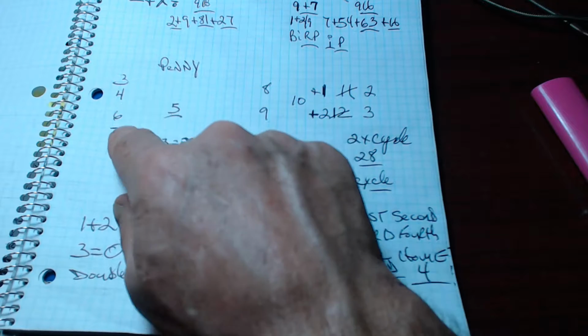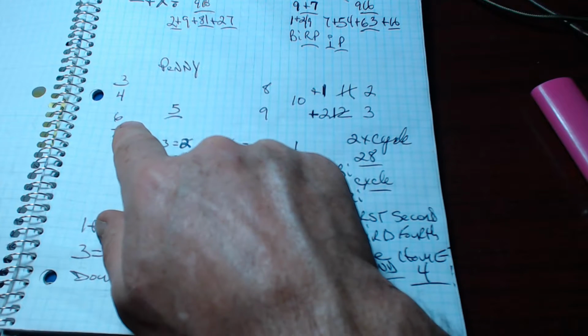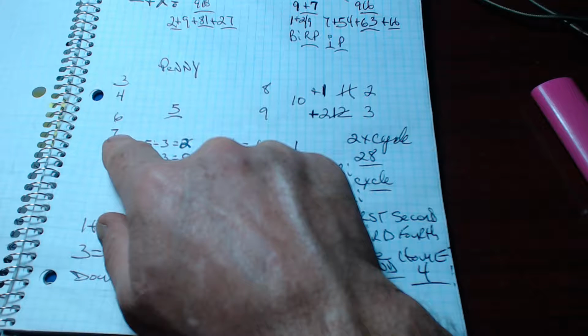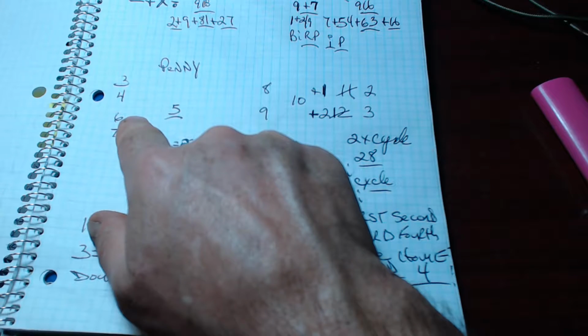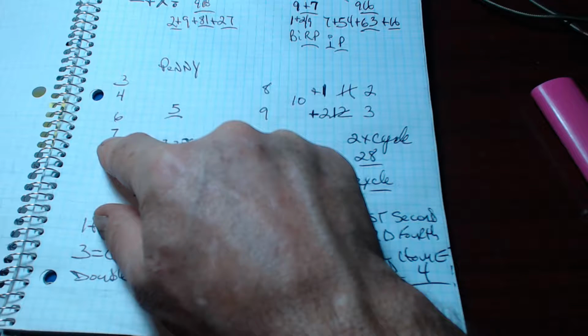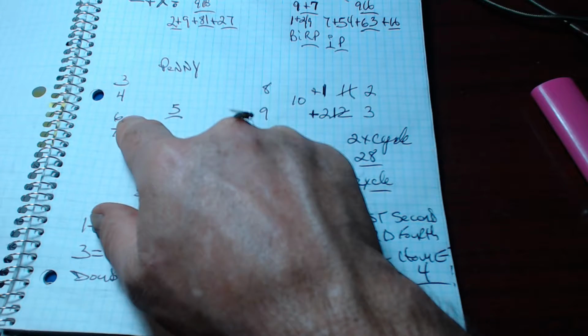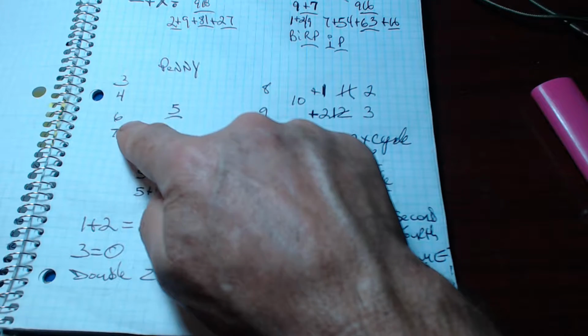1 and 2, 1 and 2. 7 is the value of 2. 6 is the value of 1. 7 minus 2 is 5. 6 minus 1 is 5. 7 plus 2 is 9. 6 plus 1 is 7. You reverse them, they become 88.